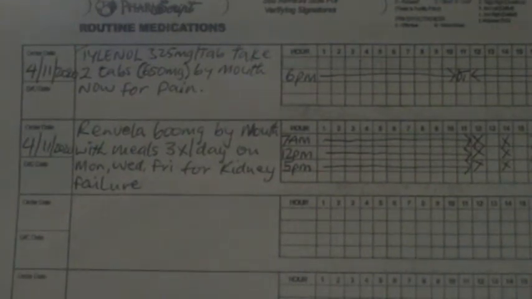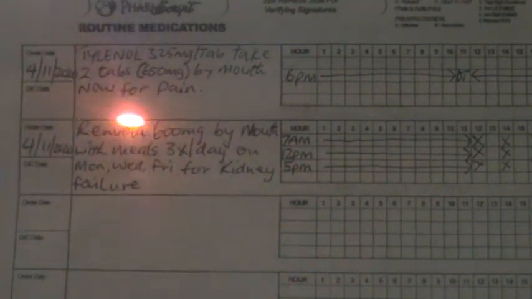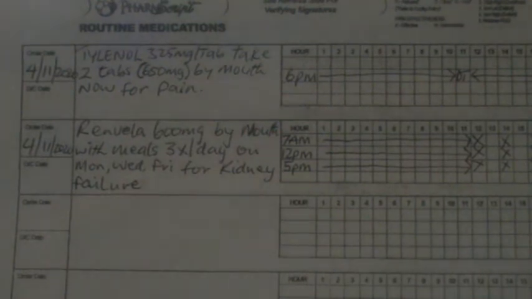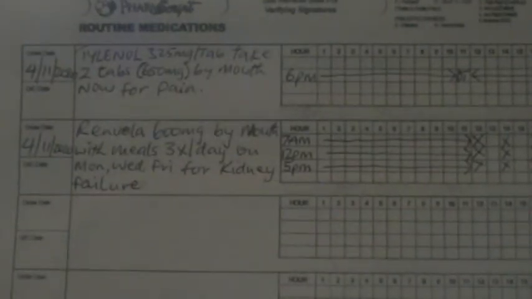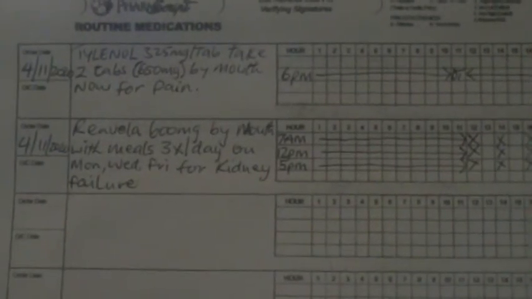So let's look at our 5 pieces of information. Name of the medication, Renvela. Dosage is 600 milligrams. The route is by mouth. But there's an additional instruction here. It has to be with meals, so you can't give it on an empty stomach. The schedule is 3 times a day, and it's not every day. It's 3 times a day only on Mondays, Wednesdays, and Fridays. And the purpose is for kidney failure.